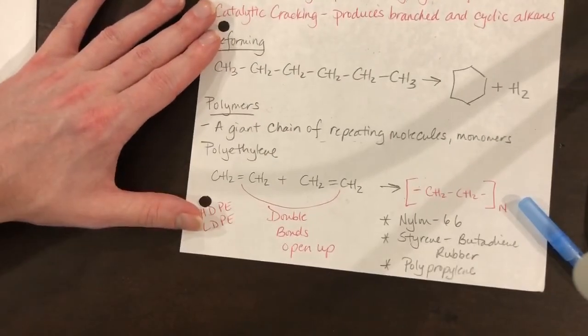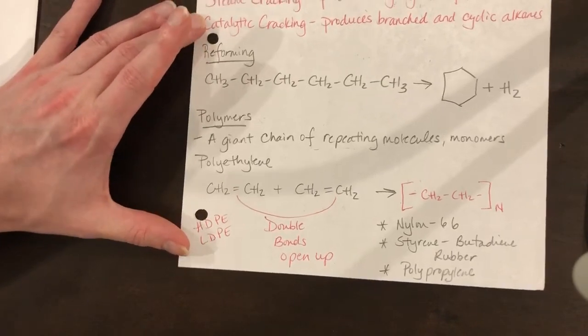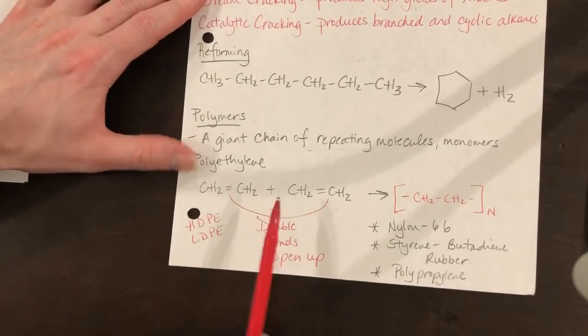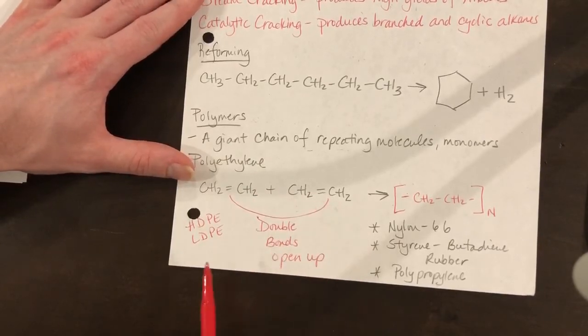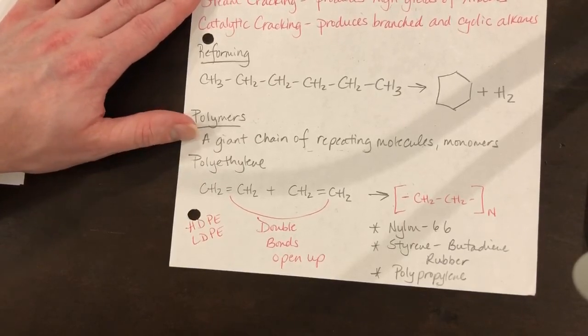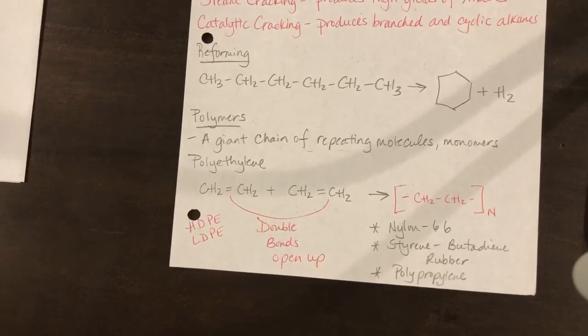Polymers are a giant chain of repeating molecules that consist of repeating units called monomers. Okay. So you know, the way polyethylene is made is these double bonds react with each other and they open up, and that's how you produce high density polyethylene and low density polyethylene. And the reaction continues and continues and continues until you reach a termination step. Other polymers that we're familiar with are nylon 66.